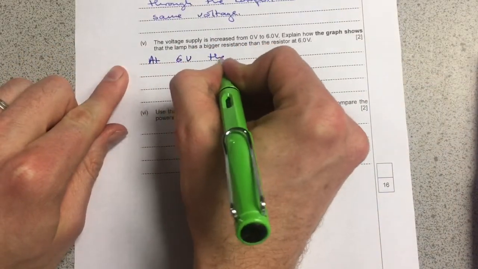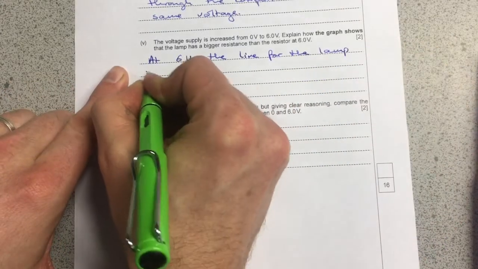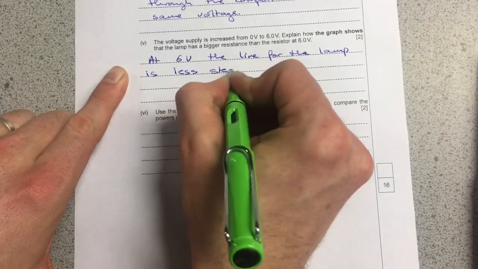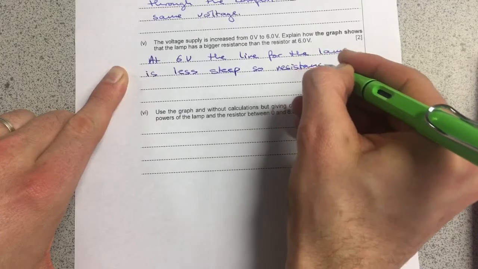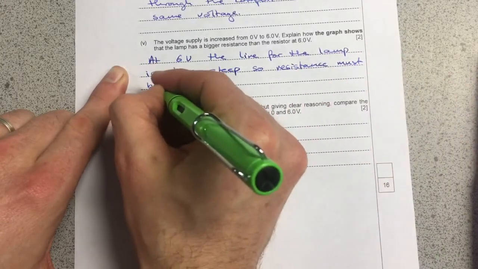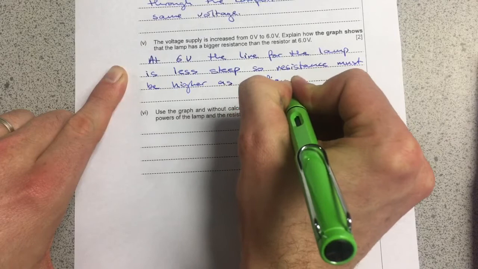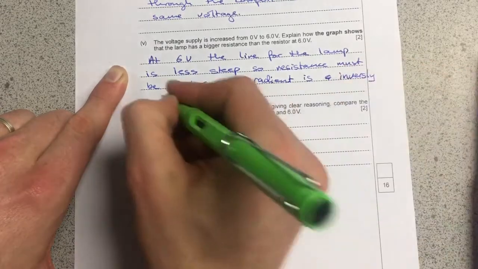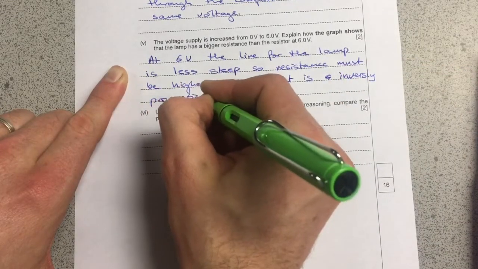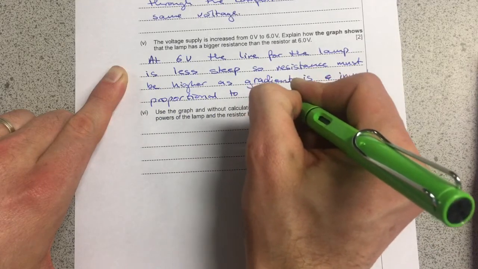So at 6 volts, the line for the lamp is less steep, so resistance must be higher as gradient is inversely proportional to resistance.